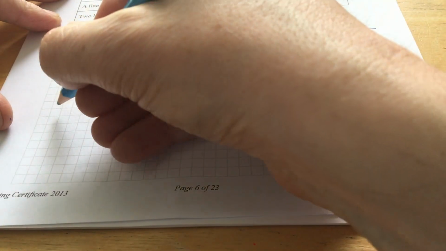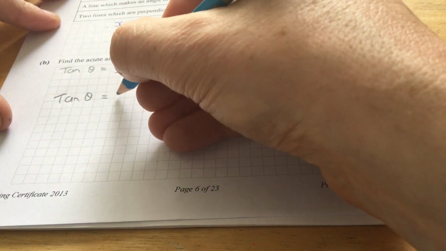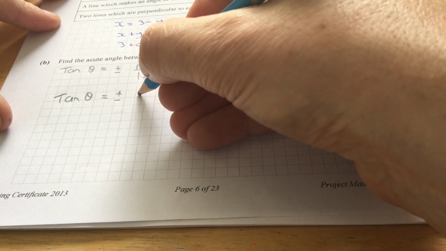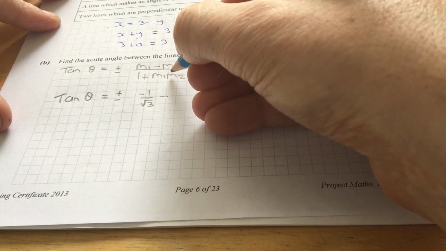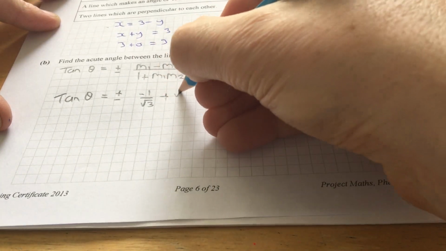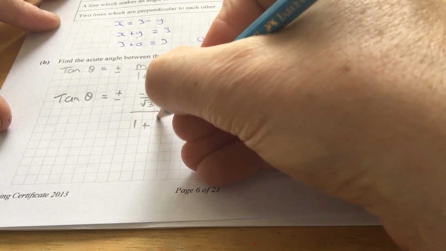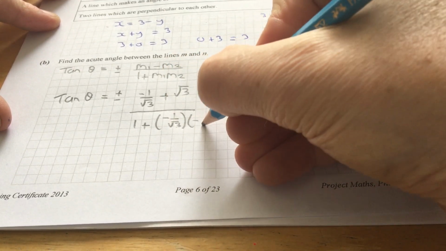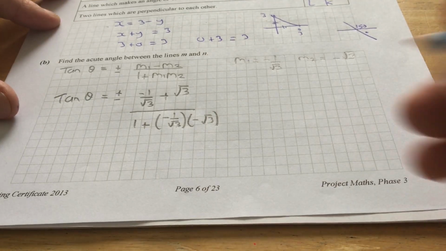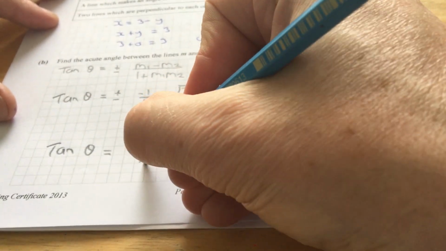Now, substitute them into the formula. So tan theta equals plus or minus, so M1, minus 1 over root 3, minus M2. Now minus that, so that'll be plus. And that's all over 1 plus minus 1 over root 3 times minus root 3. Now, when you put all that into your calculator, you'll get tan theta equals root 3 over 3.